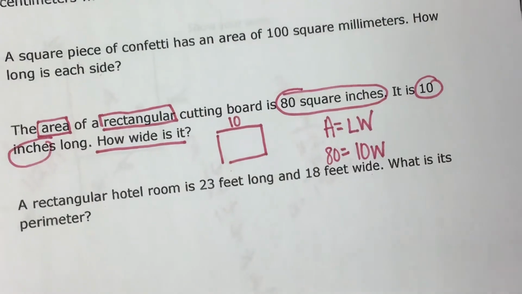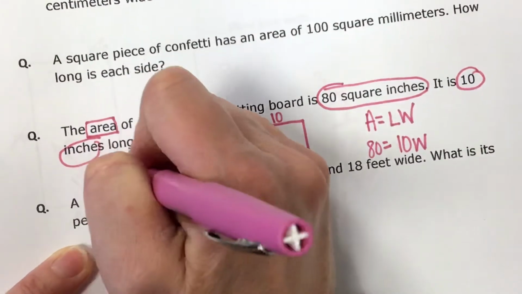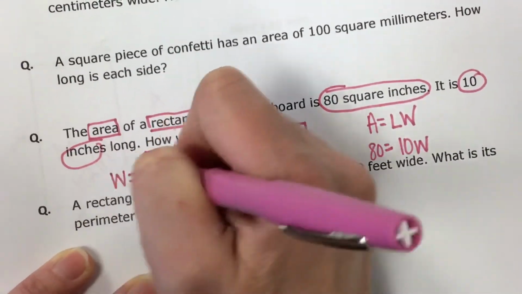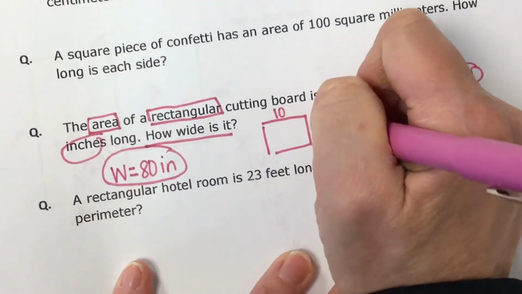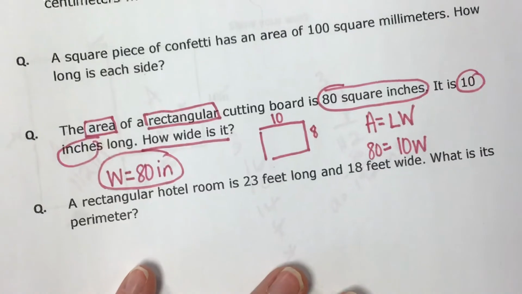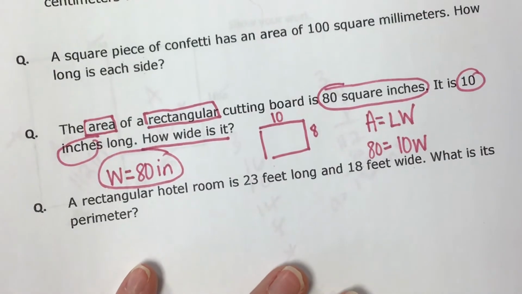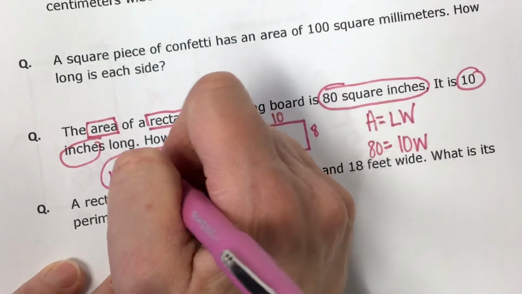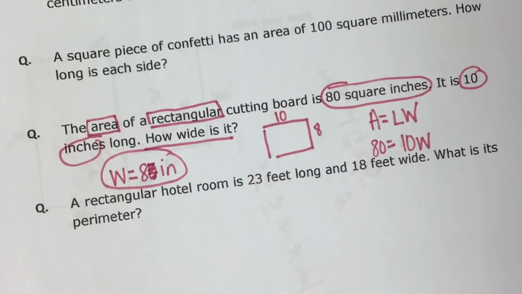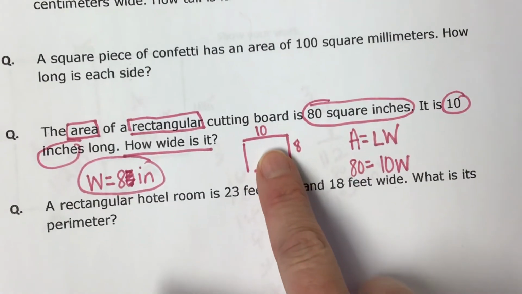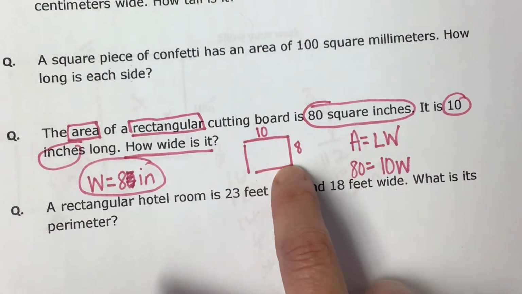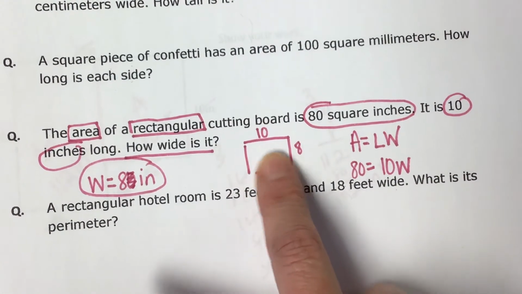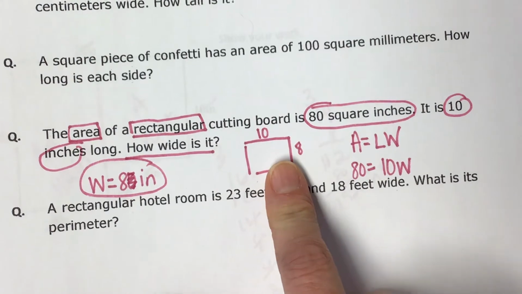8. So our width is 80 inches. Make sure you put the label. Now, not 80 inches. What did I just do? I messed up here on video. 8 inches. So go back and double check. Is the area of this rectangle 80? Yes, it's 80 square inches. 10 times 8 is 80 square inches.